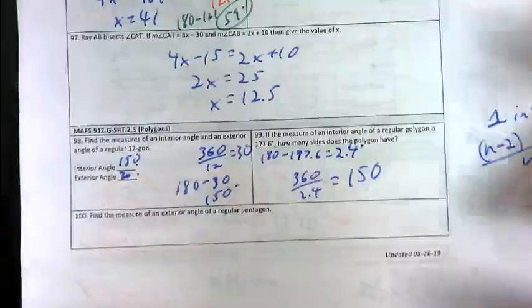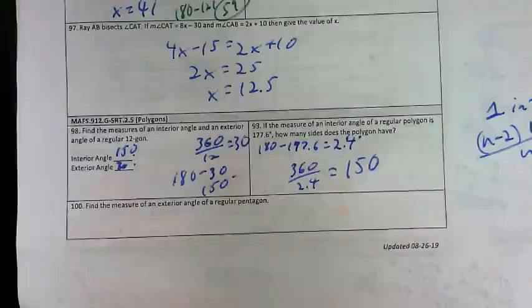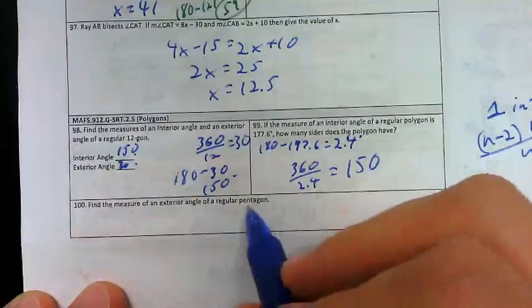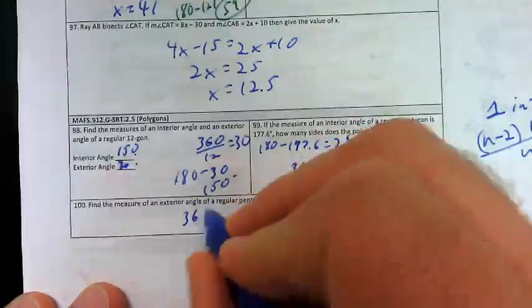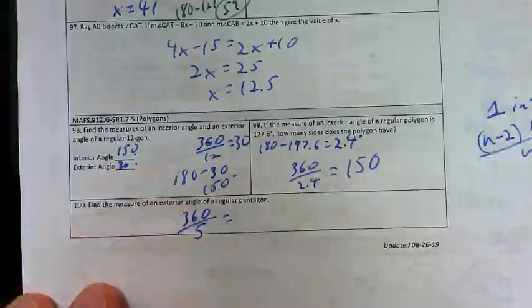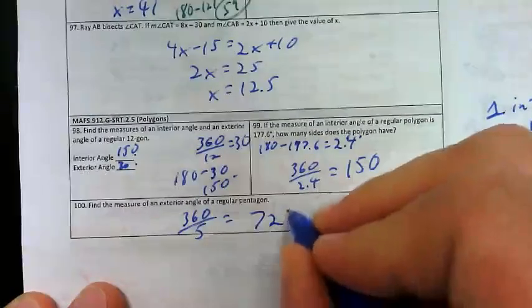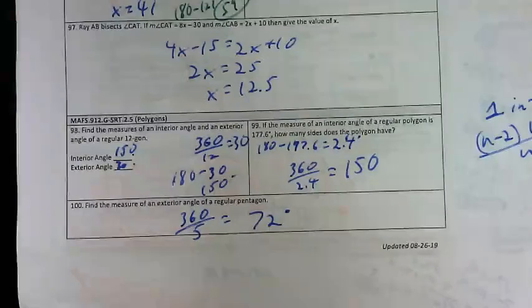And then 100, find the measure of an exterior angle of a regular polygon. Again, one exterior angle of a pentagon. That's 5 sides. So 360 divided by 5. 360 divided by 5 is 72. And that will be our answer.